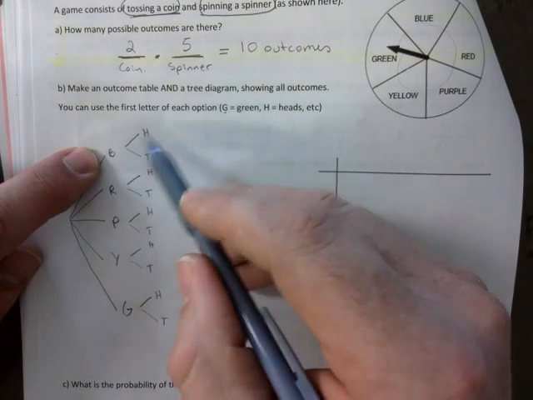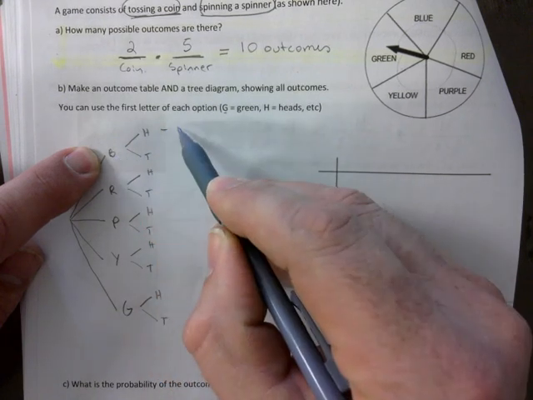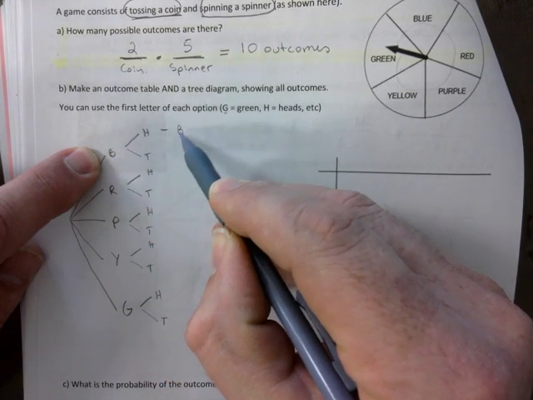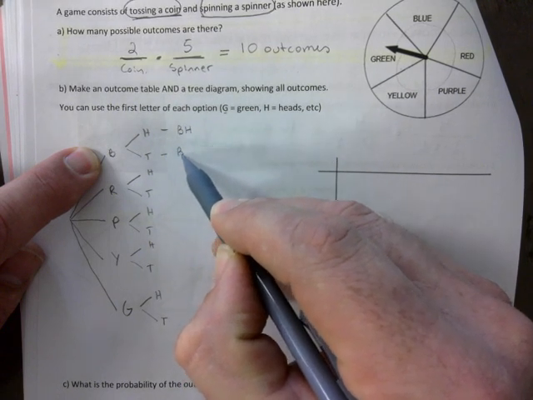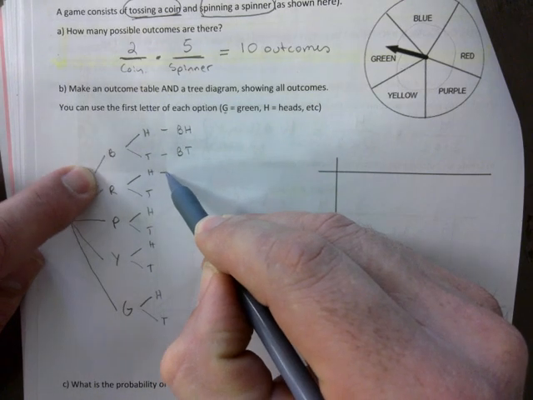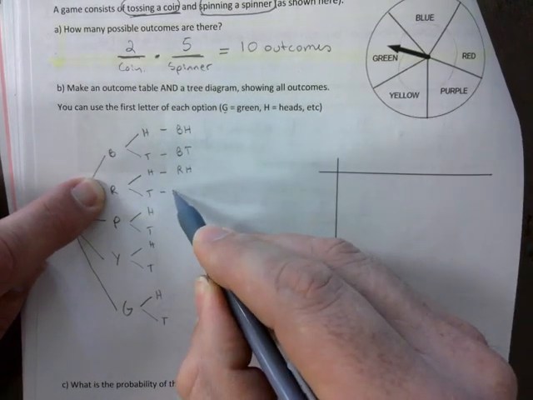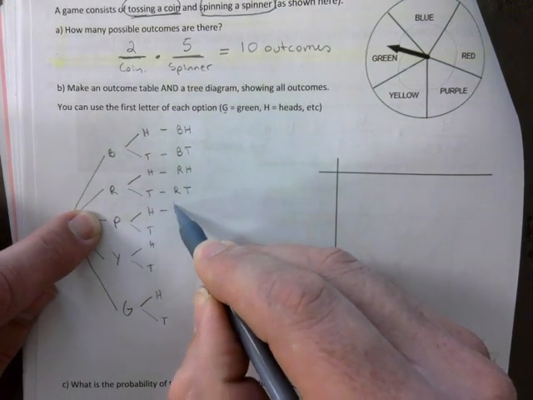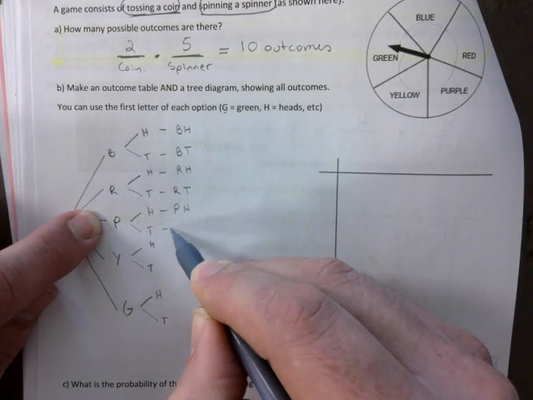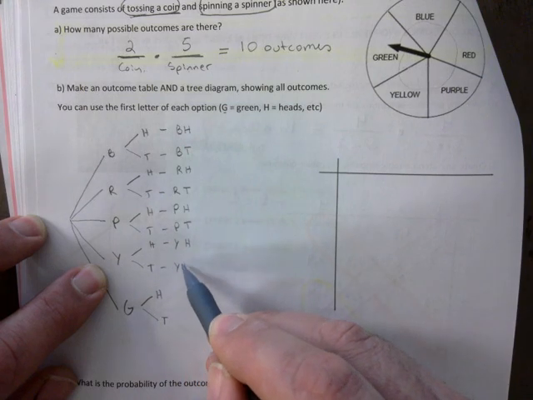So in this particular case, you would say spin a blue and land on heads. Then spin a blue and land on tails. Red, heads. Red, tails. Purple, heads. Purple, tails. Yellow, heads. Yellow, tails.